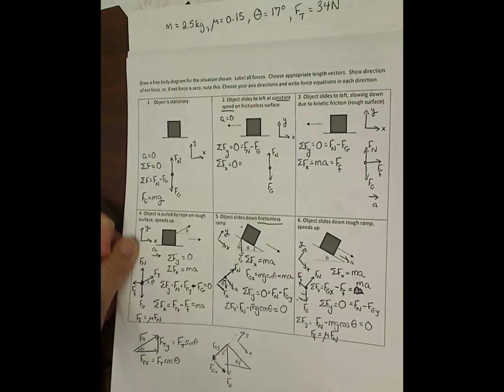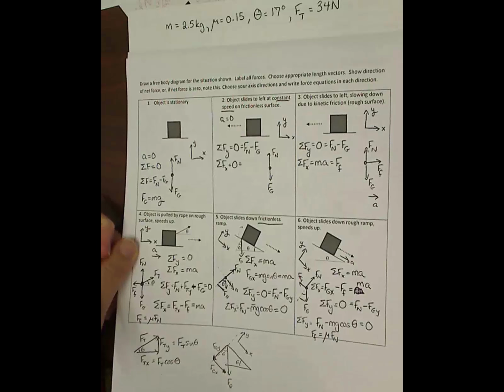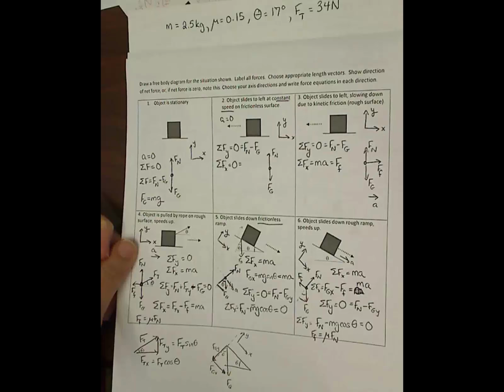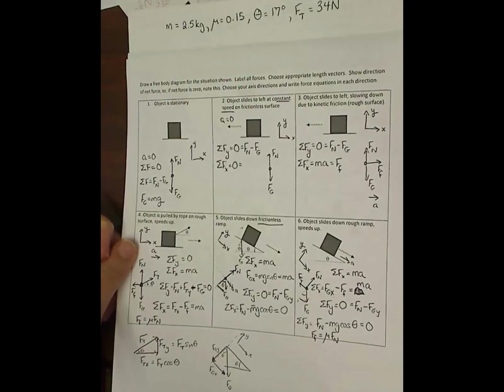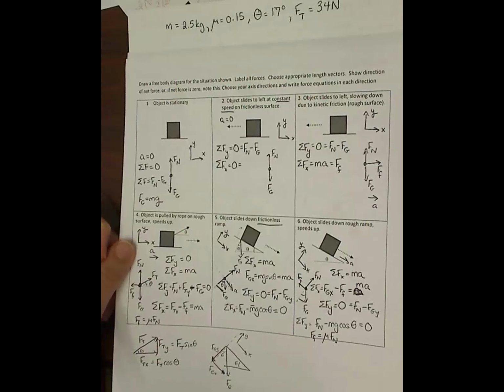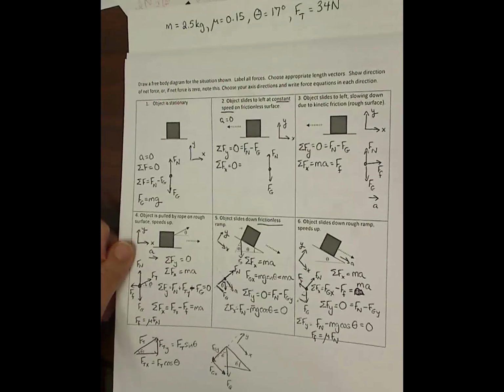top, that whenever we have a mass, it's going to be 2.5 kilograms, coefficient of kinetic or static friction is going to be 0.15, the angle is going to be 17 degrees, and the tension is going to be 34 newtons. That should work for most of them. If it doesn't, I'll have to do a little bit of adjusting as we go along. So let's start off with situation 1.